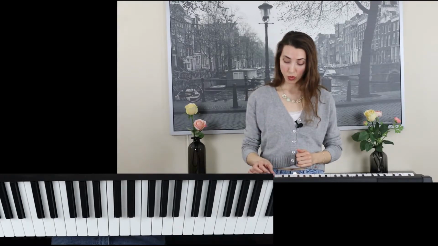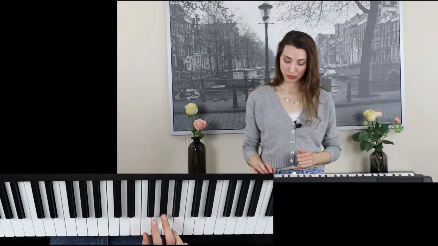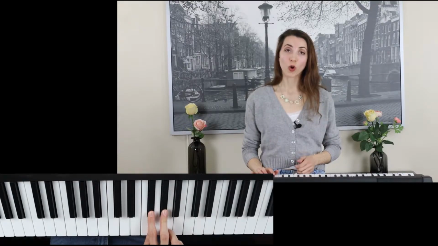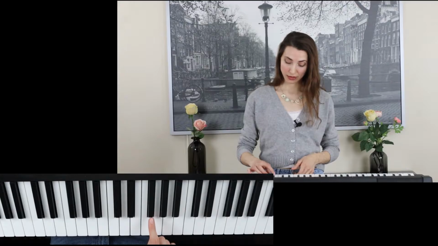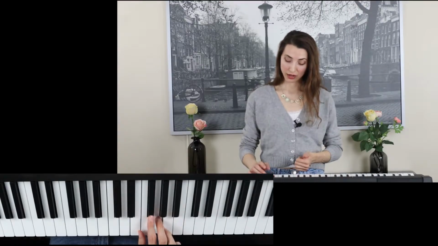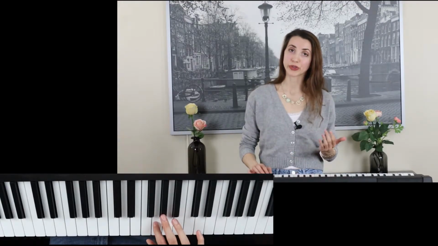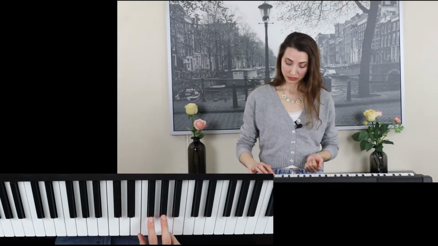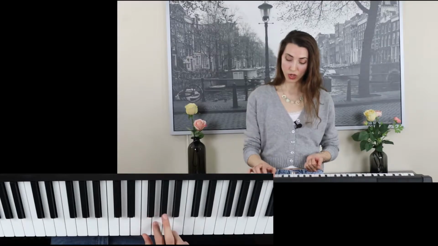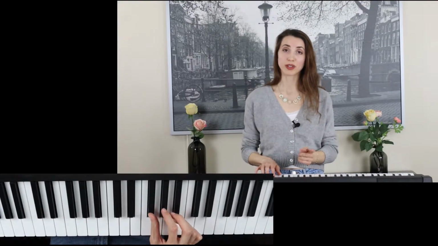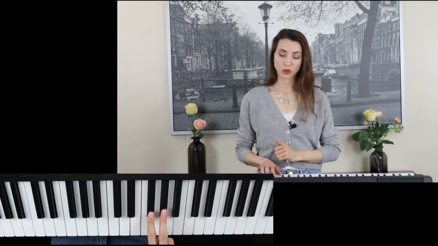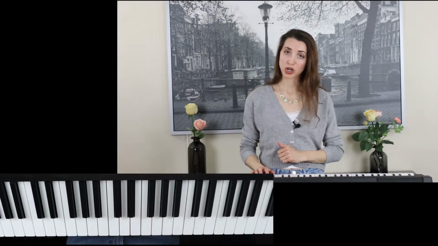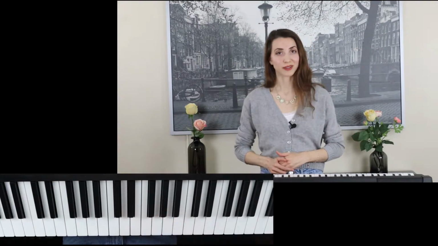And if we're going from one black key to the next black key, for example, from this F sharp to this G sharp, this is a whole step. Why? Because from F sharp to G is a half, and from G to G sharp is another half, so half and half equal one. That's why from a black key to the next black key is a whole step. For example, from F sharp to G sharp, or from G sharp to A sharp, and so on.